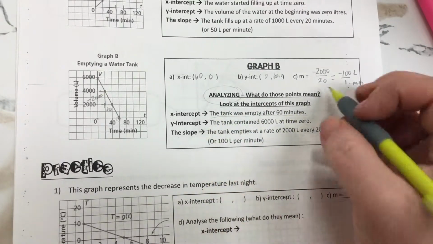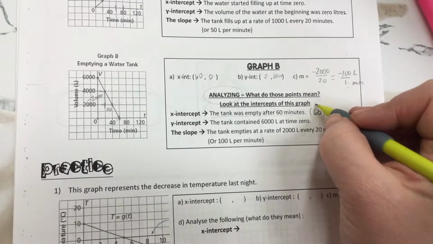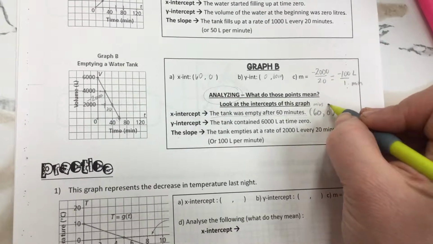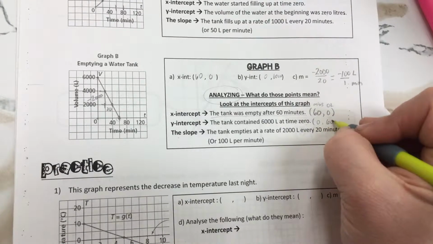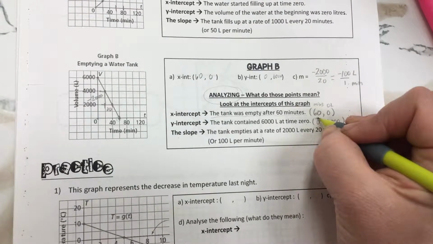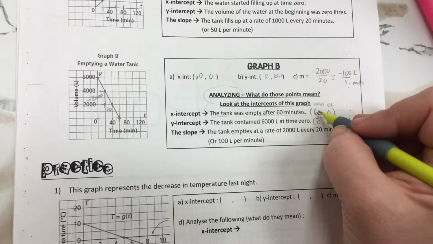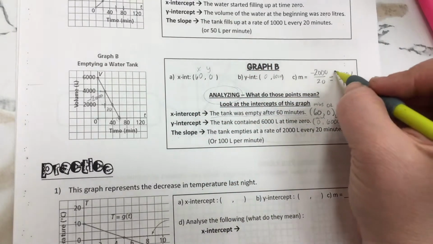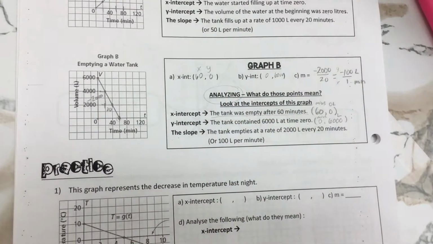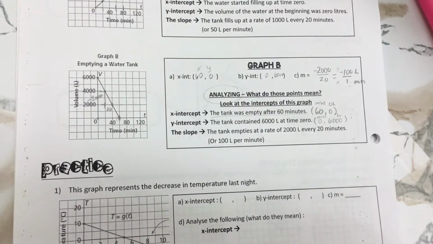So basically the x-intercept is 60, 0, which means that this is 60 minutes at 0 liters. Here, this was 0, 6,000, which means that at 0 minutes, it's 6,000 liters, okay? So you have to remember that this is always x, y, and this is always y over x when you're talking about the slope. Right, so this is where you pause this portion of the video and you do your practice work.